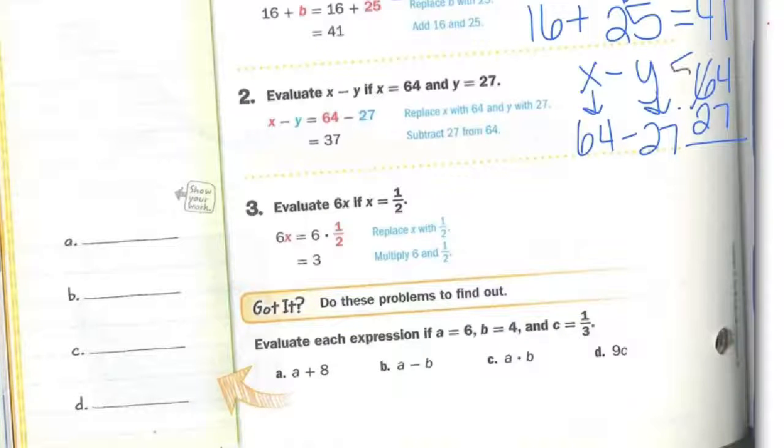Okay, so we can show our borrowing, and then we would get 37. So the value of that expression is 37. The next one I want to look at is with a fraction. Now don't freak out because you see a fraction. You guys all know how to work with fractions.